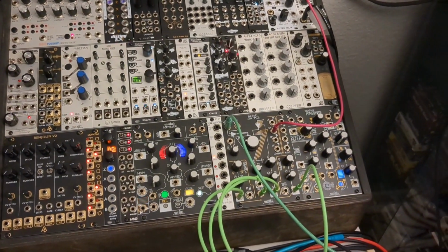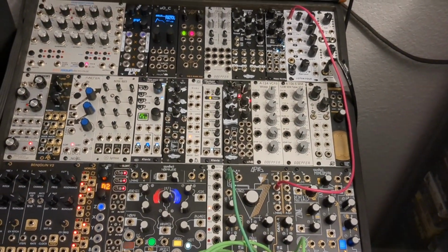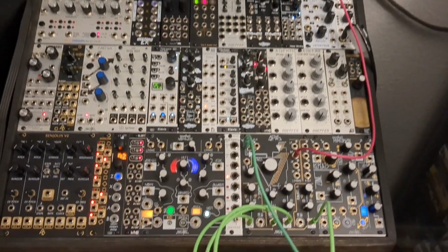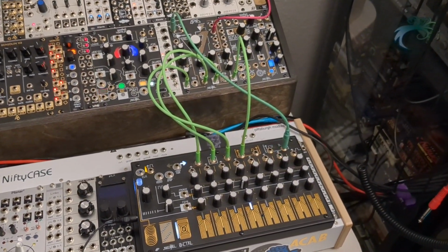Welcome to the week 14 patch of the week, Ether Diver Patch a Week Challenge. This week we are pinging filters.